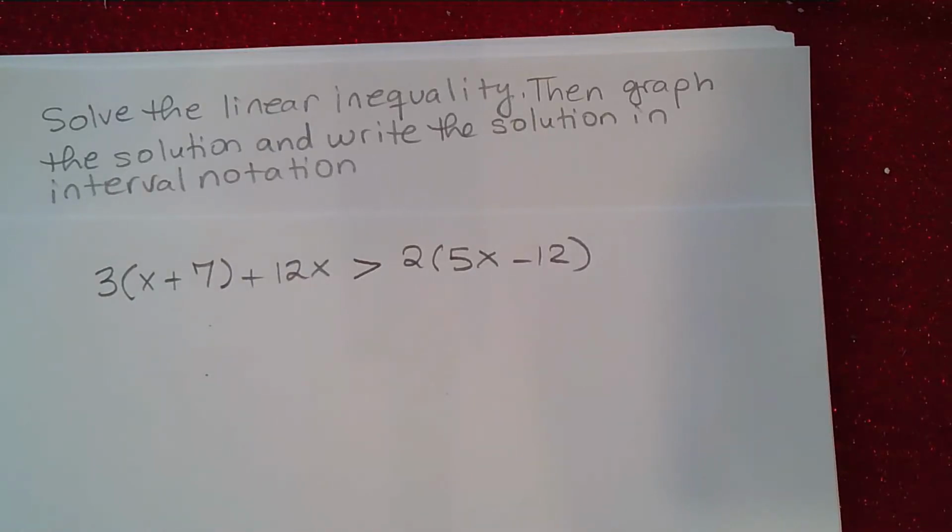Solve the linear inequality, then graph the solution and write the solution in interval notation. So if you see, our inequality here has parentheses on the left side and the right side of the inequality. So we're going to have to use the distributive property. Let's go ahead and do that.